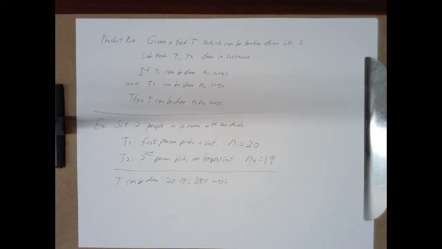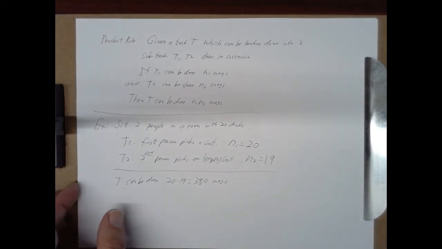Yeah, this is all probability related. So suppose that these seats had the capacity for two people to sit in one seat. So there was no restriction on the second person. How many ways could T2 be done then? That could be 20, and so the total task would have 400 ways to be solved. So it depends on the problem. It depends on the specifics of the problem.